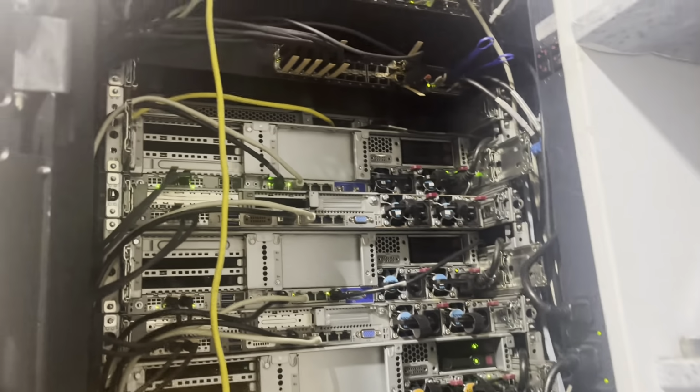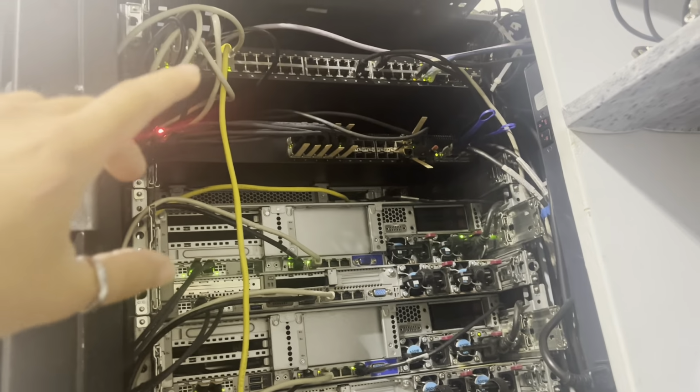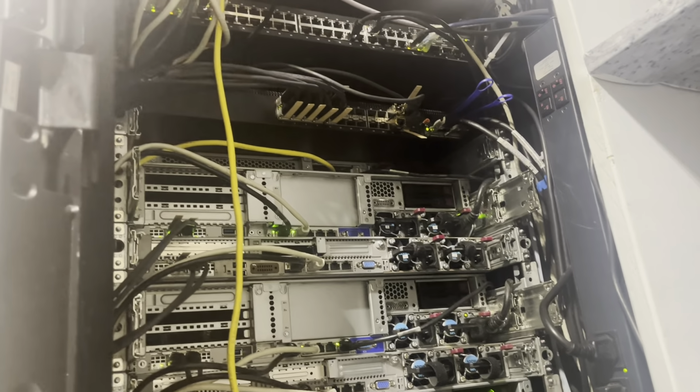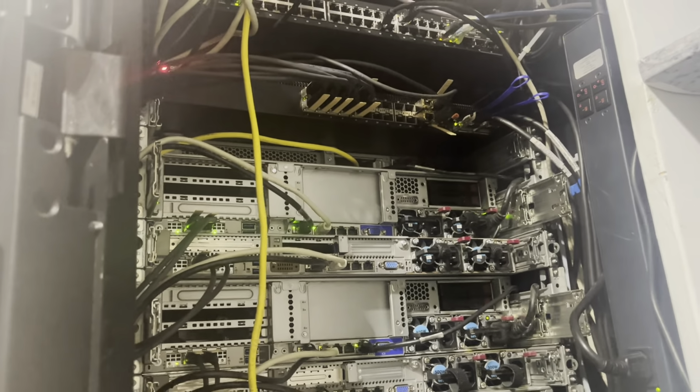Now, back onto the back side of the rack. Again, just please disregard the red blinking light. It's just because the second power supply is not plugged in.